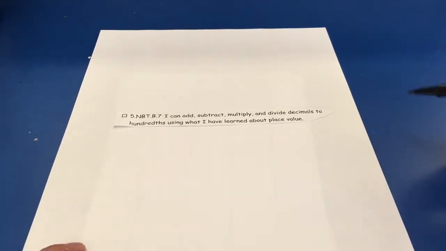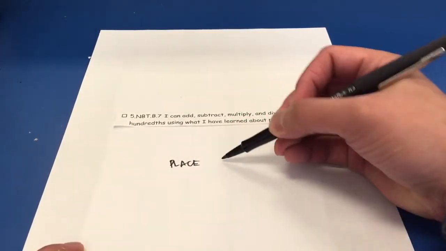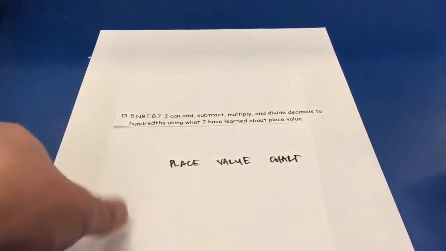Okay guys, so today we're talking decimals and I want you to be able to divide a decimal by a whole number using a place value chart. So let's start with an example. I have my place value chart here.